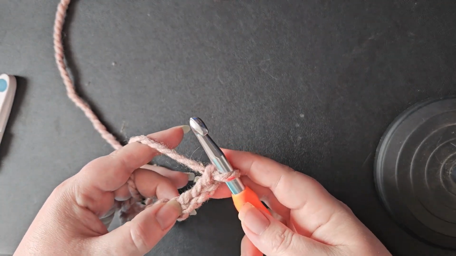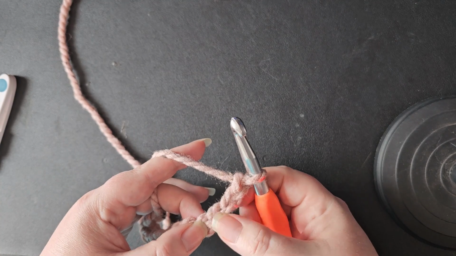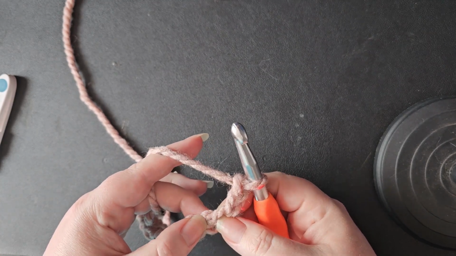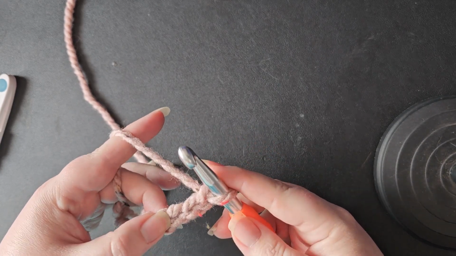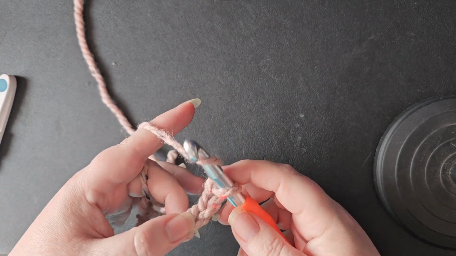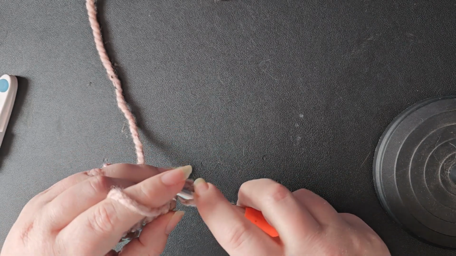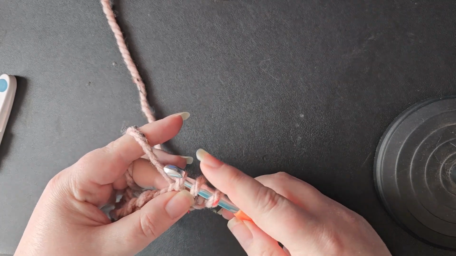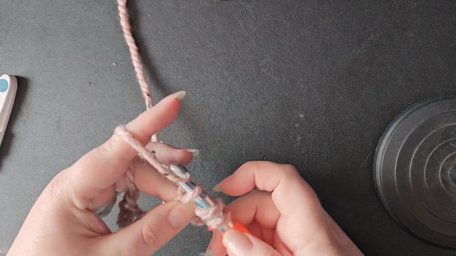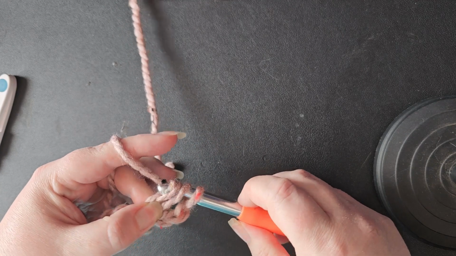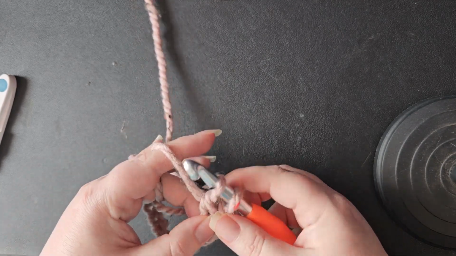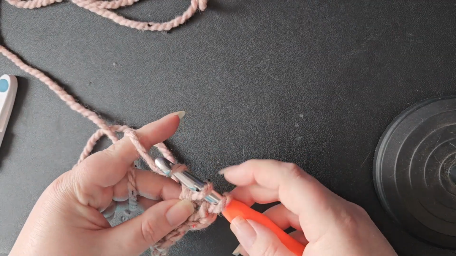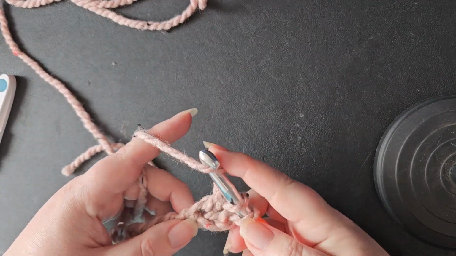So to start off, you want to go into the third chain from the hook. So like your normal double crochet, you're going to yarn over, go into the stitch, yarn over, pull it up. So you get 3 loops on your hook, so then you're going to yarn over and just pull through 2, and that leaves you with 2 on your hook. If you were doing a normal double crochet, you would yarn over and pull through again, and that would be the stitch, but we're doing the bobble stitch.